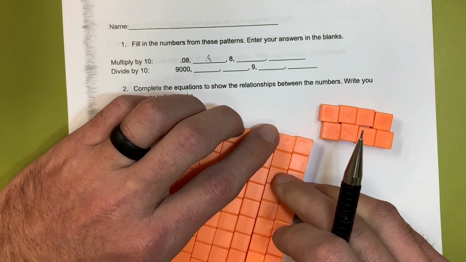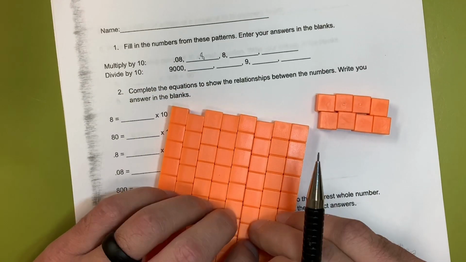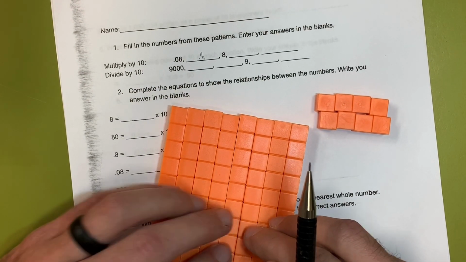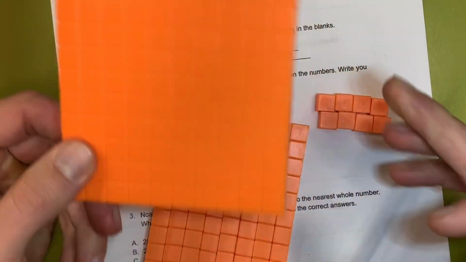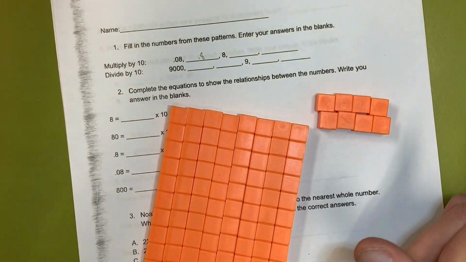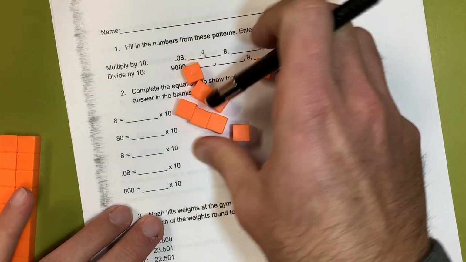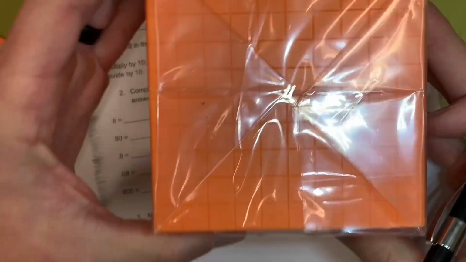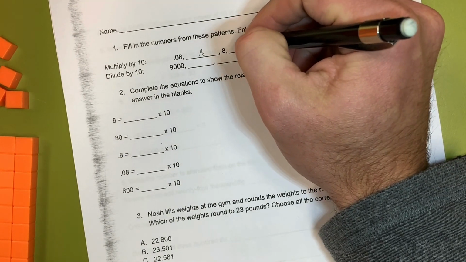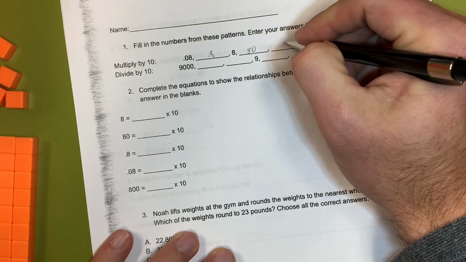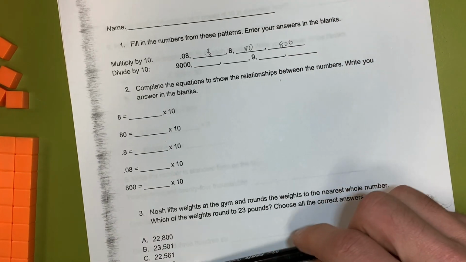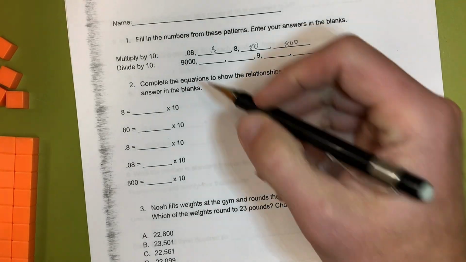If I multiply these 8/10ths by 10, I would get 8 wholes, or 8 flats. And if I take my 8 flats and multiply those by 10, I would get 8 cubes. So on that one, it would be 80. Move the decimal place over 1. Then one more spot would be 800. The main thing is just move the decimal place over 1, and try to understand it with the base ten blocks.